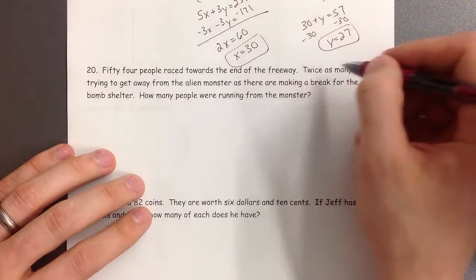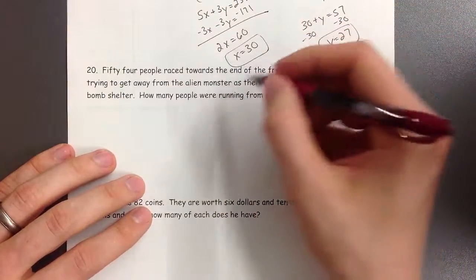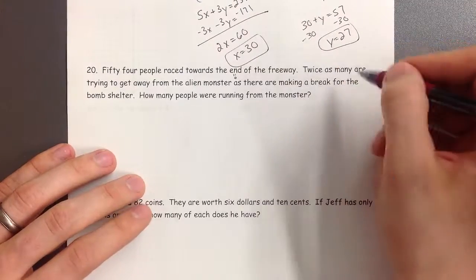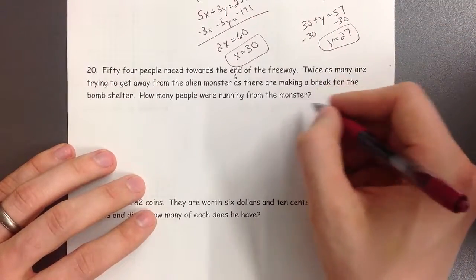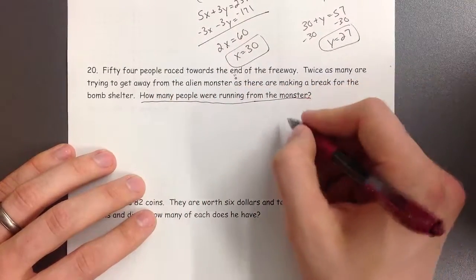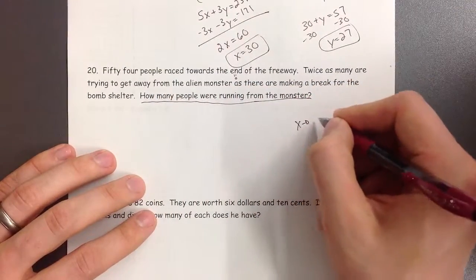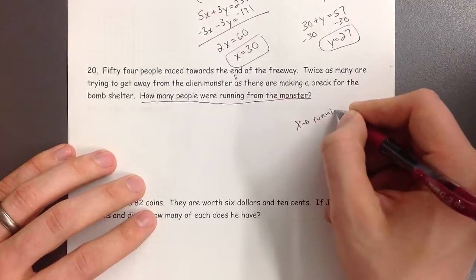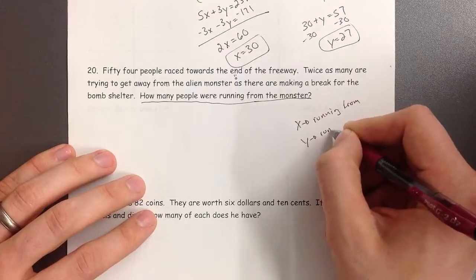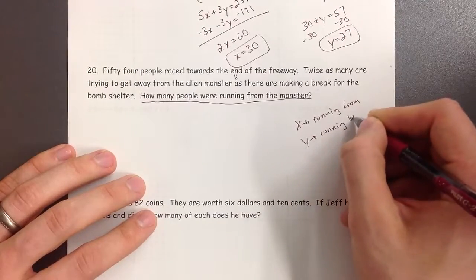44 people race towards the end of the freeway. Twice as many are trying to get away from the alien monster, oh no, as there are making a break for the bomb shelter. How many people were running away from the monster? All right, now they have a very specific question we need to answer. How many people were running away from the monster? We have X, the people who are running from the monster. And then we have Y, people running towards the bomb shelter.